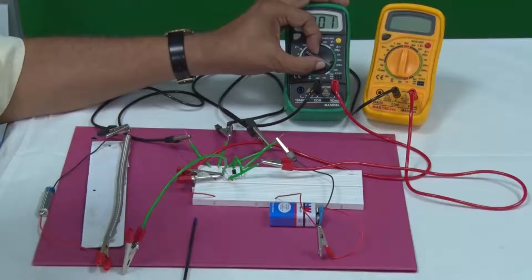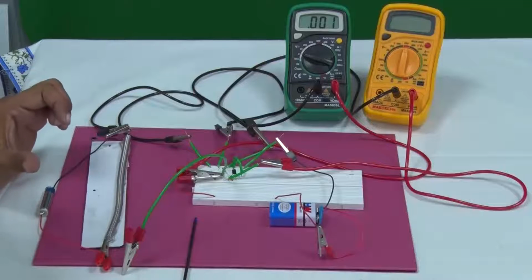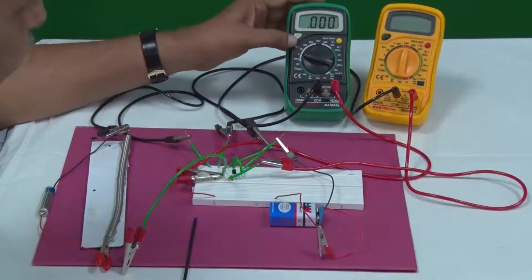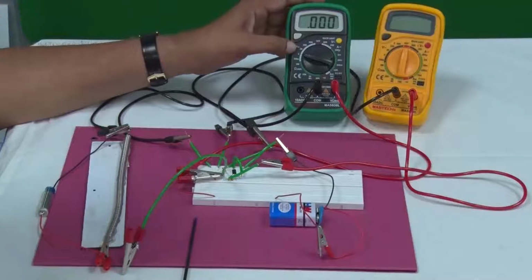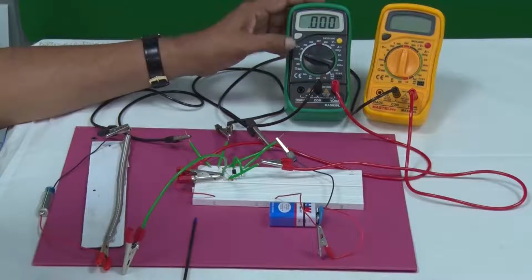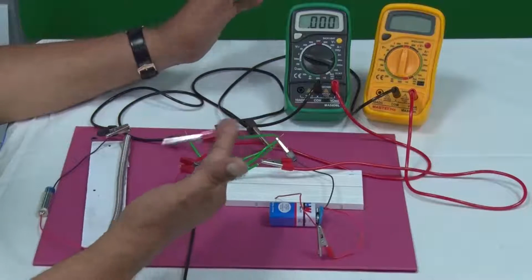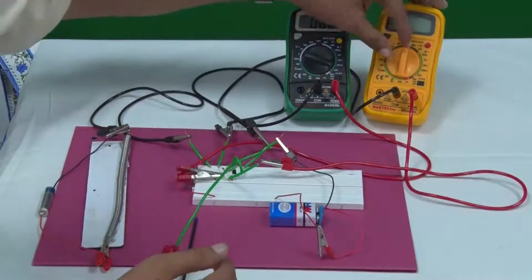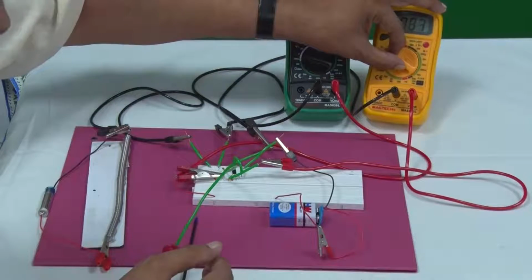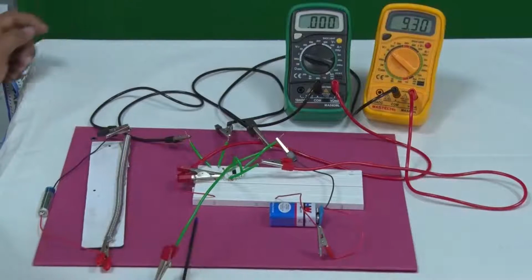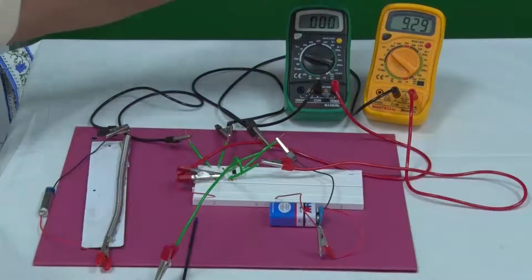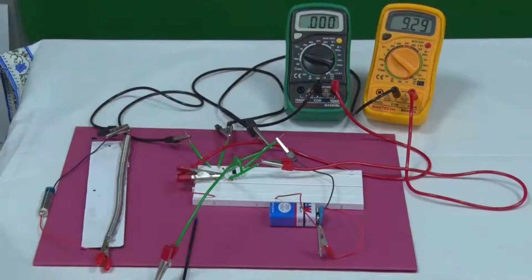This is to read the input voltage supplied, and this will be in the range of 2 volts. Since I have not connected, it is not showing anything here. To measure the output voltage, we will be putting this one at 20 volt range, and you can see it is already reading that voltage there.